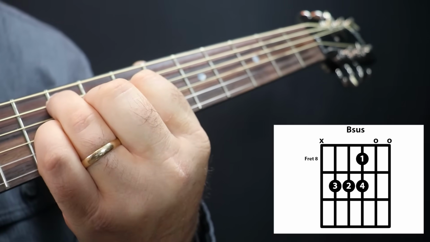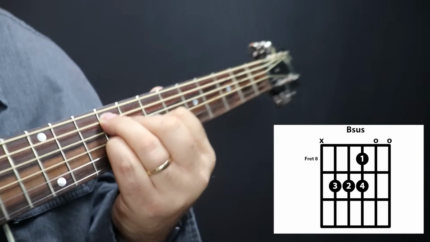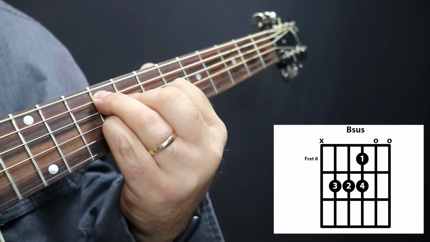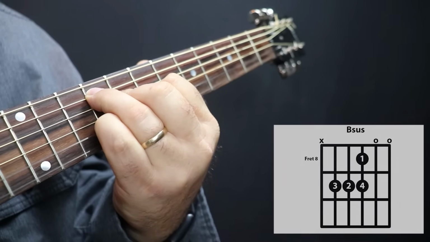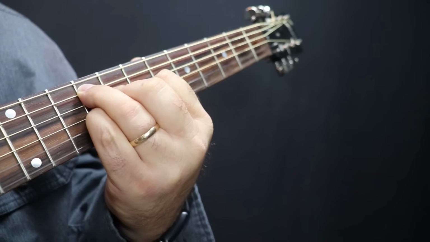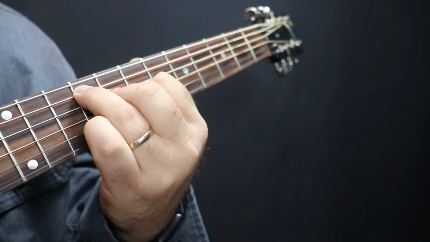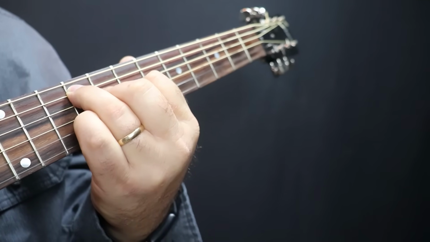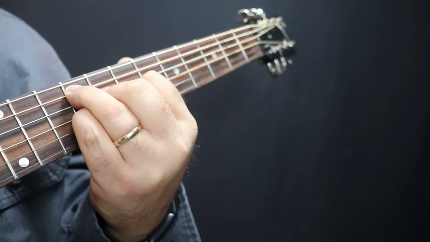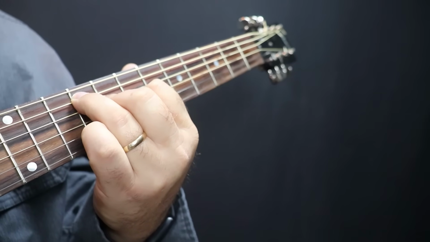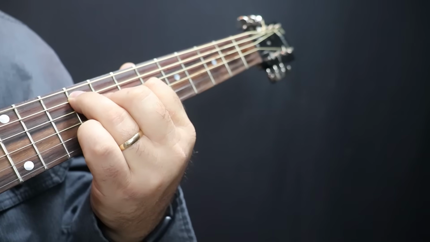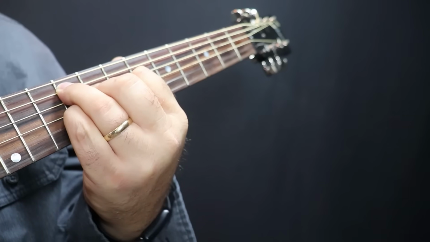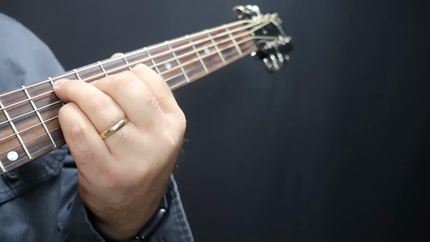See if you can see that a little clearer there. That's a B suspended.